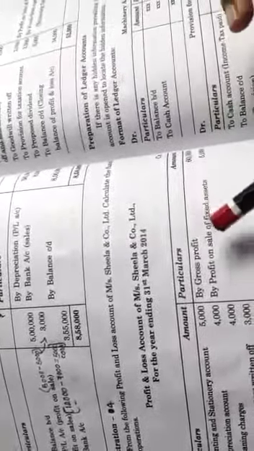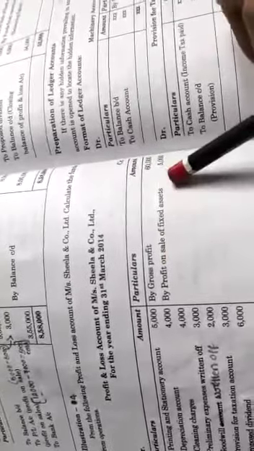So we have recorded all the non-fund items debited to the profit and loss account. Now we have to take the non-fund items that are credited. First we have gross profit, so it won't come here. Next is the profit on sale of fixed asset. It is a non-fund item, so we have to take that. By profit on sale of fixed asset 5,000. So we have recorded all the non-fund items that are credited to the profit and loss account.